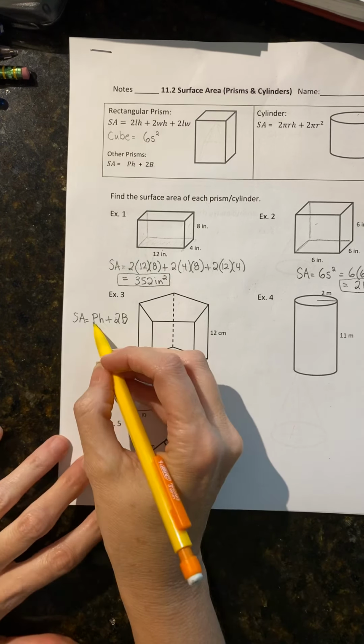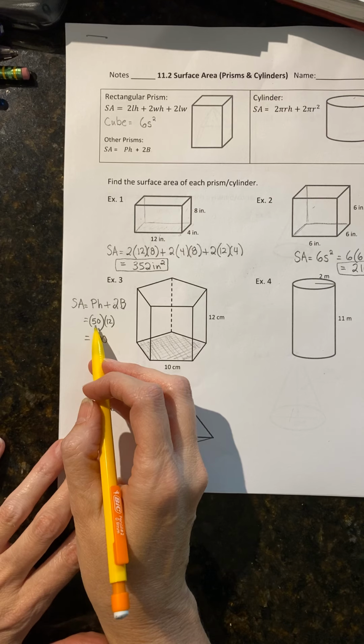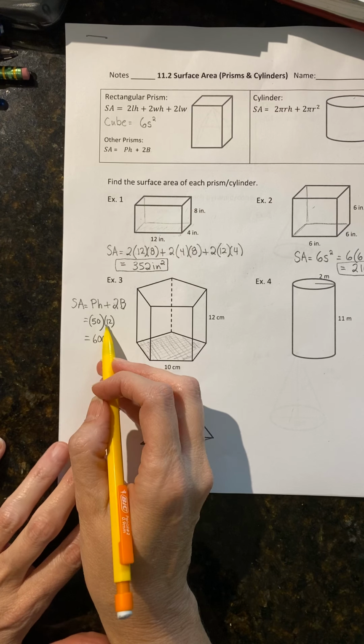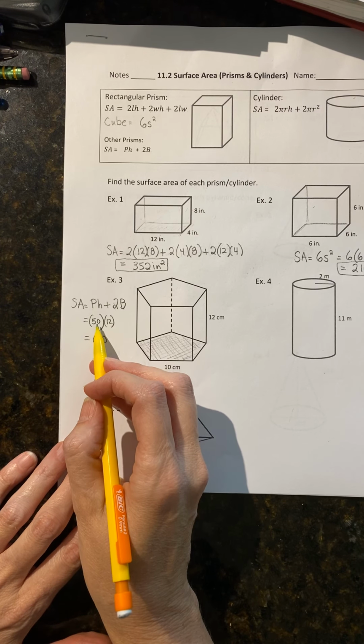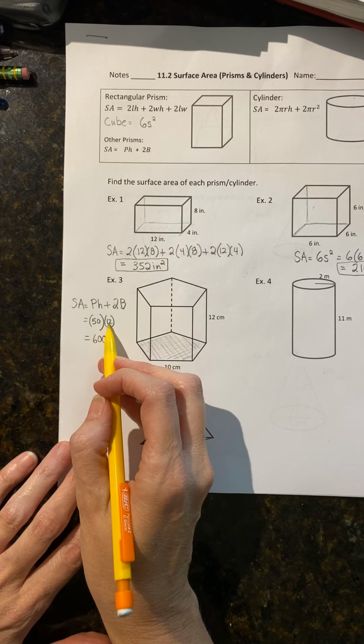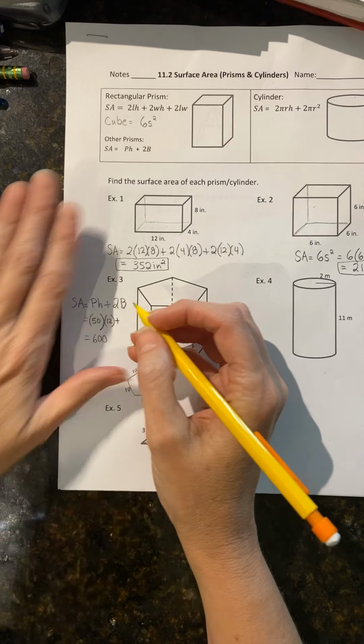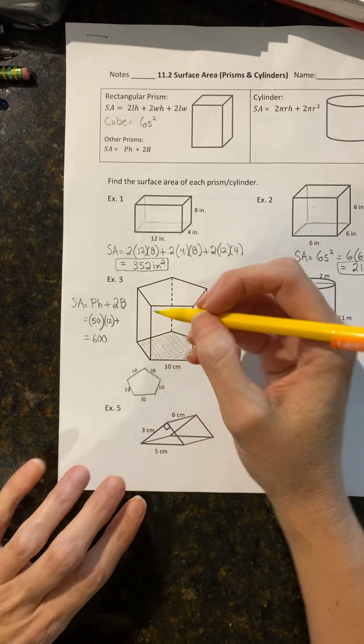And then the height of the prism is 12. And that is 600. Okay, just a little mental math note. To multiply that kind of quickly, I do 12 times 100, which is 1200, and then I half it because I'm only multiplying by 50 instead of by 100. So that's just a little mental math note for those of you who like to do things quickly.